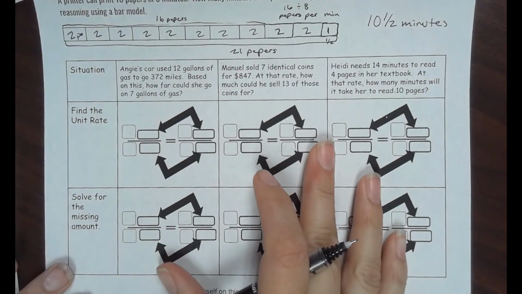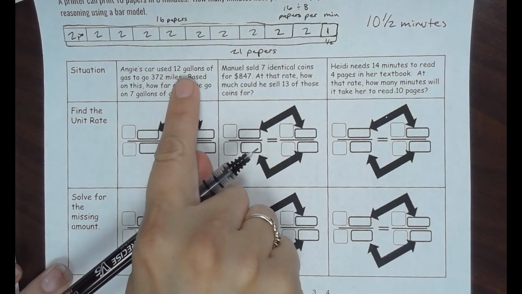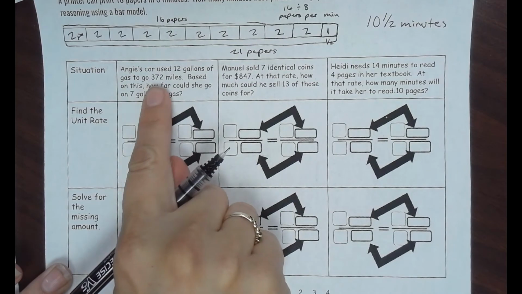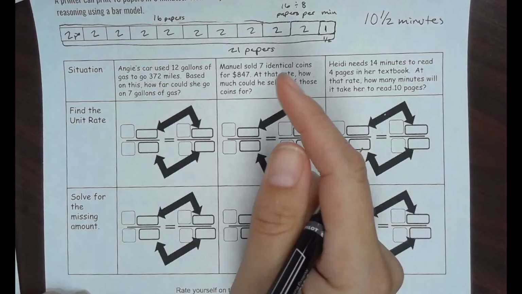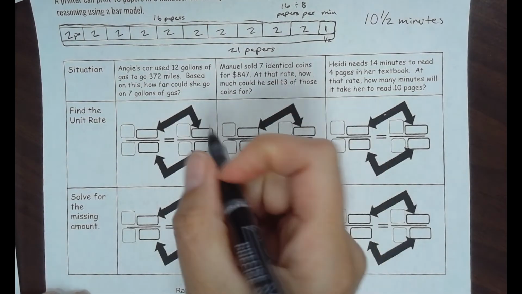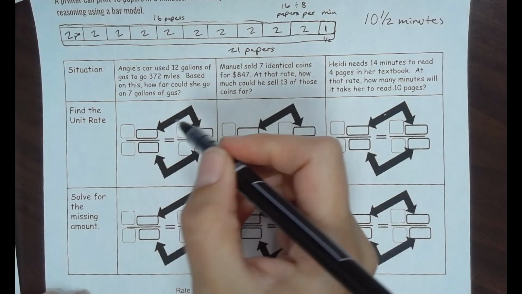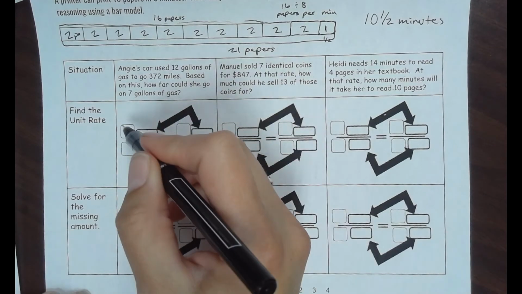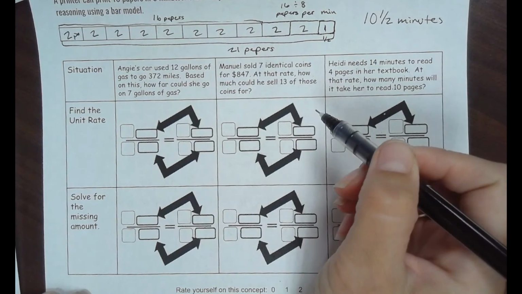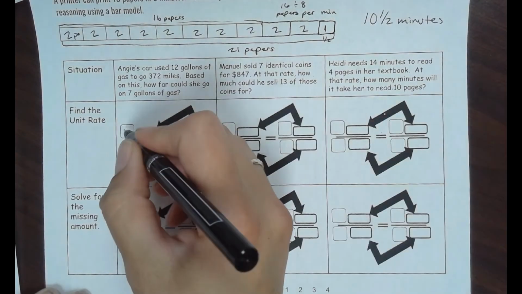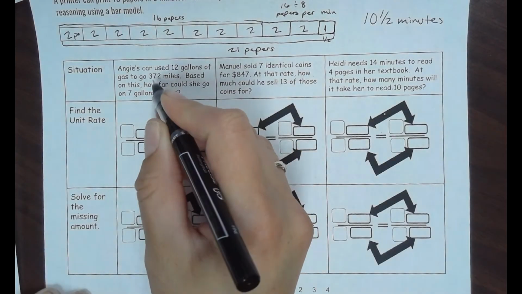Now let's look at how to do a proportion. Angie's car used 12 gallons of gas to go 372 miles. Based on this, how far can she go on? All right. So if I'm going to find the unit rate, let's first write down what we have.